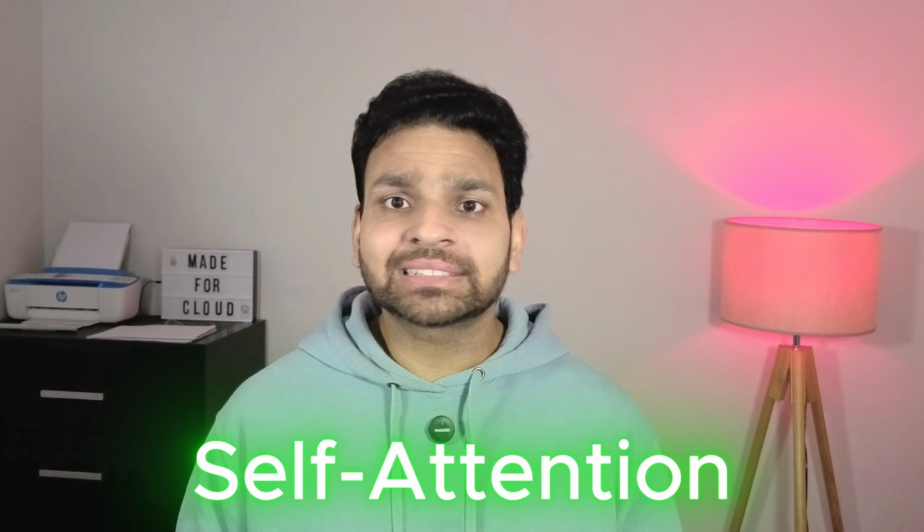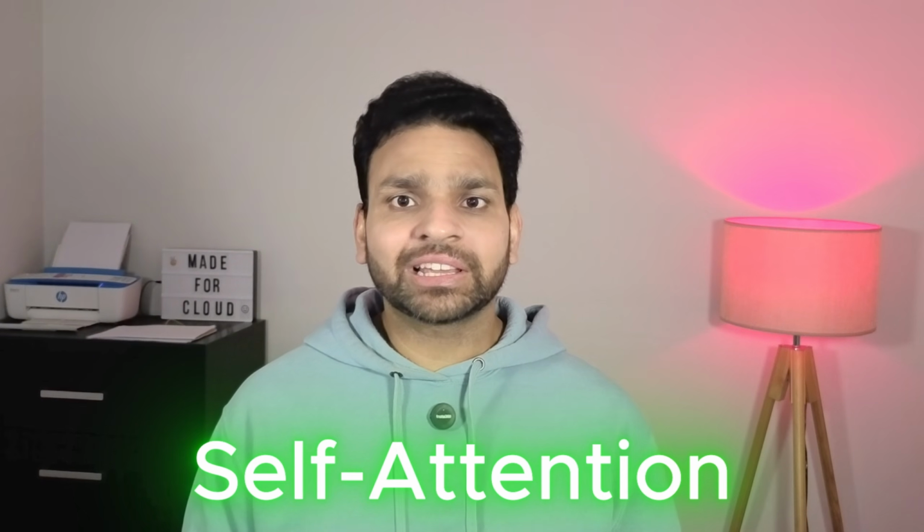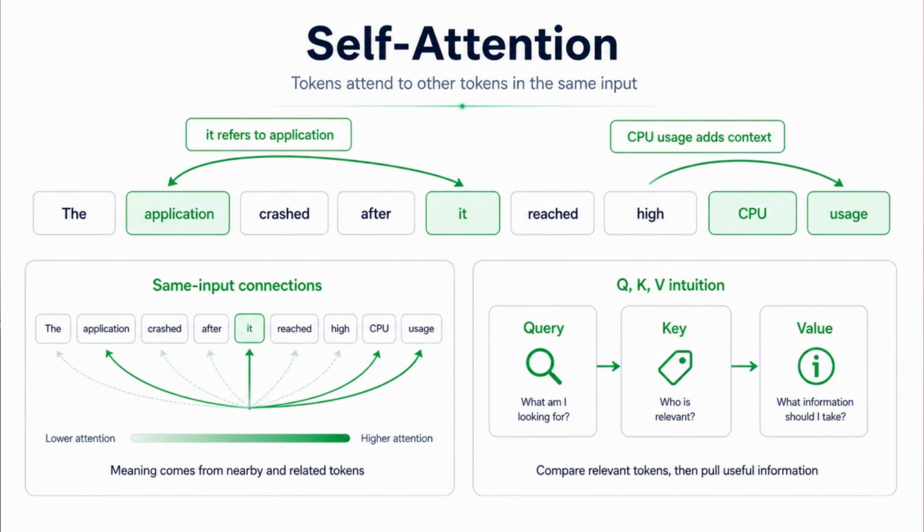Now, there is also a term called self-attention. So self-attention means tokens inside the same input can look at the other tokens in the same input. And this is important because a word does not always get its full meaning from itself. It often gets the meaning from the words around it. For example, if the sentence says, the application crashed after it reached high CPU usage, the model needs to connect it back to the application. And self-attention helps the model build these connections across the input.